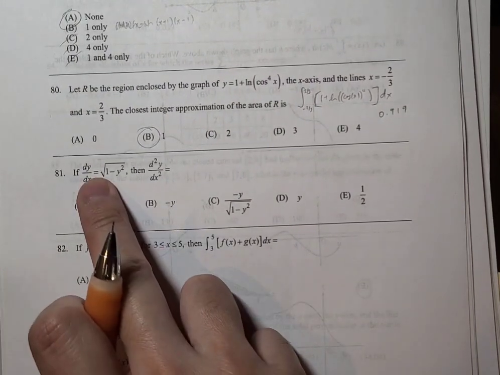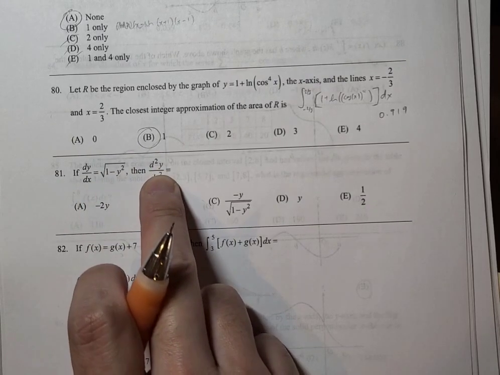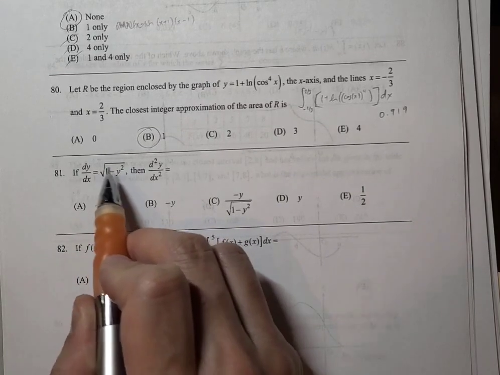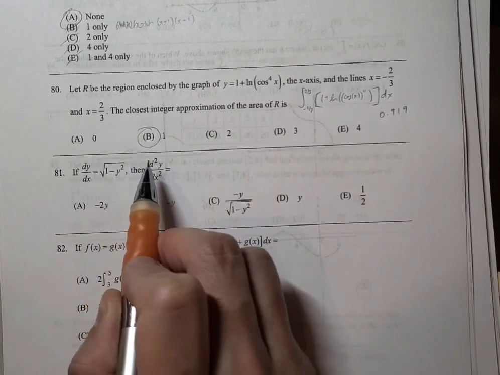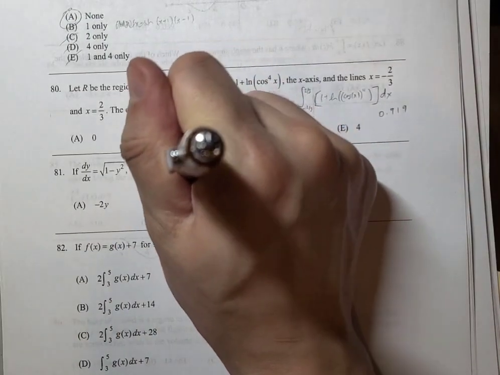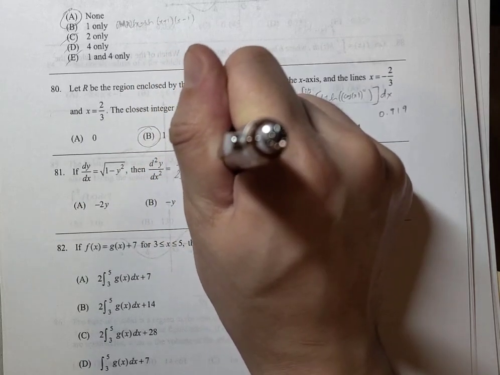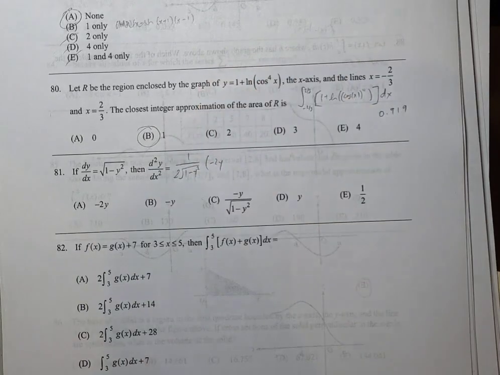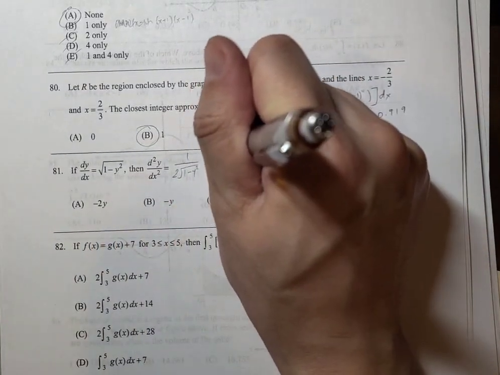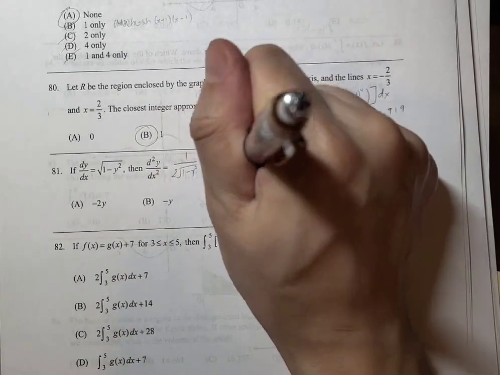All right, we have the derivative with respect to x is this guy, then the second derivative is what? So we need to implicitly differentiate. If we differentiate this side, that's exactly this. If we differentiate this side, it will be 1 over 2 root 1 minus y squared times minus 2y by the chain rule, but then we're implicitly differentiating, so times another dy dx there.